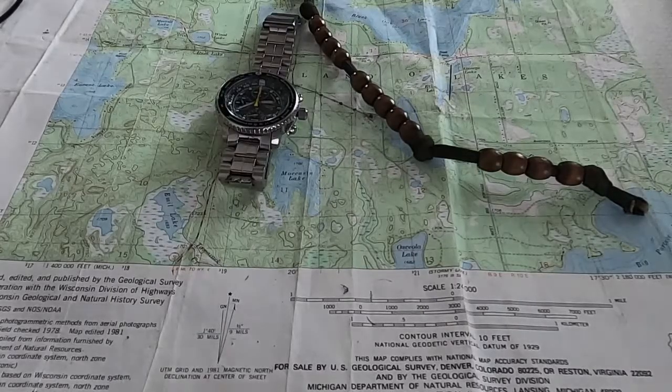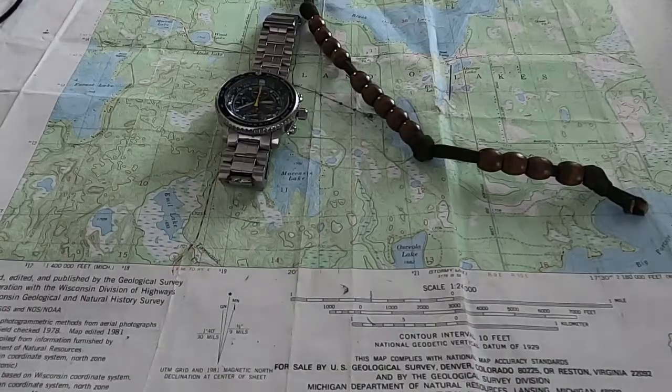Okay, so in the previous video we talked about route planning and how to start plotting your routes on your map, how to identify obstacles and start using terrain association with your map and compass, your map reading skills and your compass to create a sense of precision.